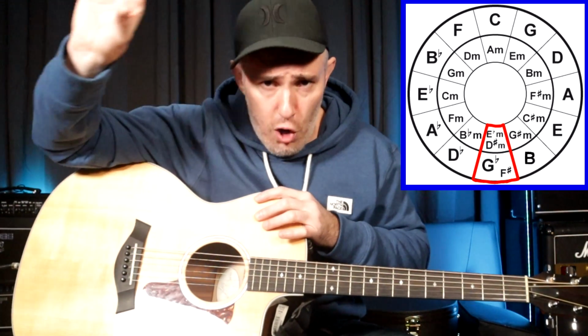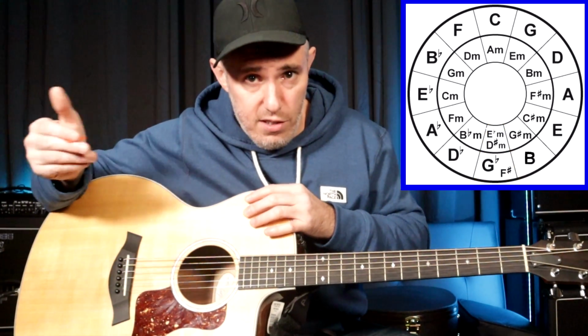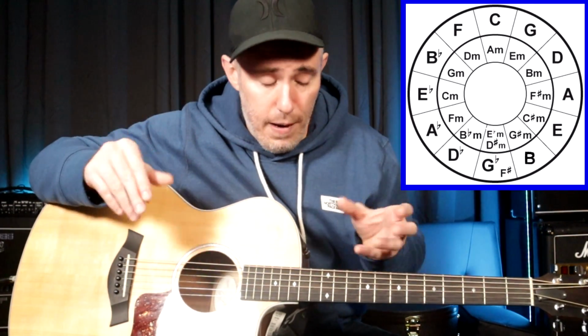But you can see that the sharp keys are kind of on the right side of the circle of fifths. The flat keys are on the left side of the circle of fifths. You can see your C sharp minor on the right side, your G sharp minor on the right side. The minor sharp stuff is on the right side. On the left side of the circle of fifths, you see your B flat, your A flat, your D flat. So the major keys, they go by the flat names most of the time, all right?